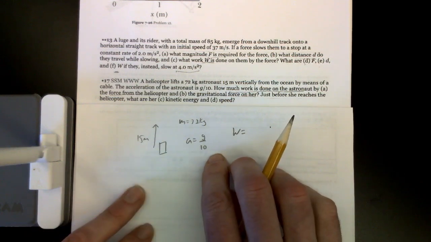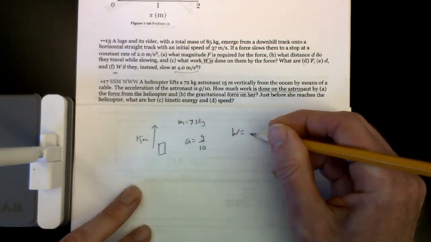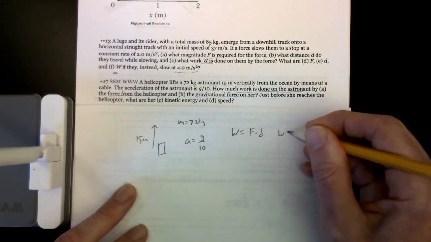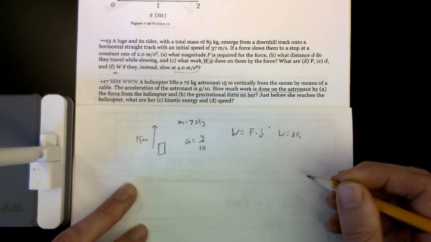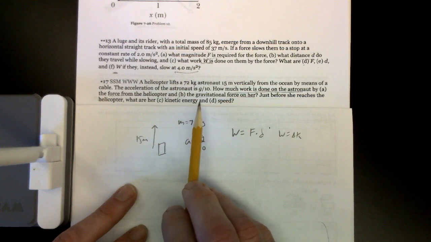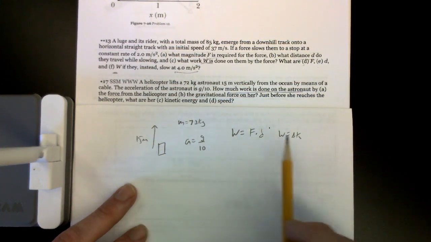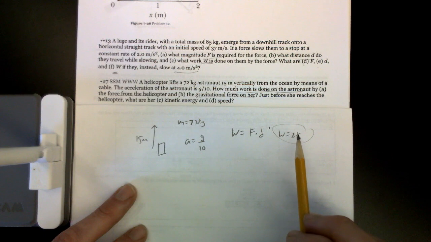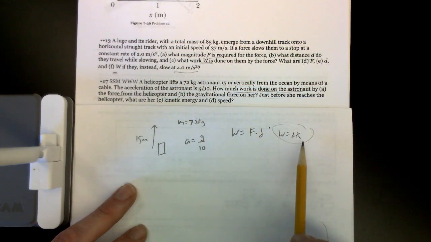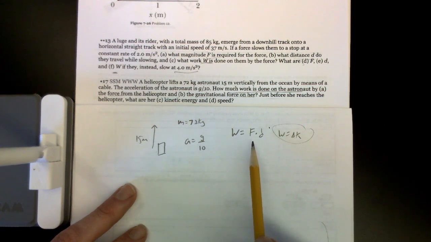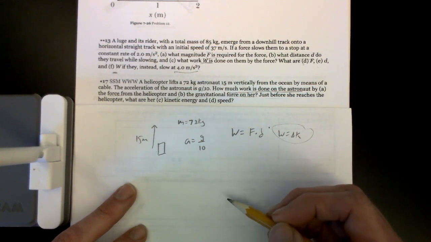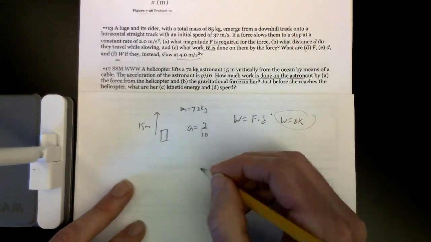So we can do a couple different things, but I think using work as force times distance would probably be the easiest way to do it. We could also do work as change in kinetic energy. If we have done by the astronaut, I guess we don't really know her initial velocity, so this might be a little hard to do, but we could find her change in velocity from her acceleration. That would be one way to do it, but I think it's easier to just do work equals force times distance. And how do we find this force over here? Well, her acceleration is g/10, so let's draw a free body diagram just to see what's going on here.